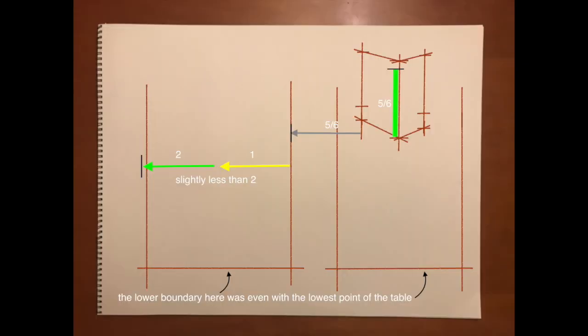And of course, I'm taking that information back to my paper. I'm going to get 5/6 of that paper medium, and I'm going to go over from the left edge of the box, and I'm going to find the right boundary of the chair. After I've done that, I'm going to get the full paper medium and go over slightly less than 2 to find the left boundary. Both of the lower boundaries are even. So I know where the right boundary, lowest boundary is. So I know where the left lowest boundary is because they're even.